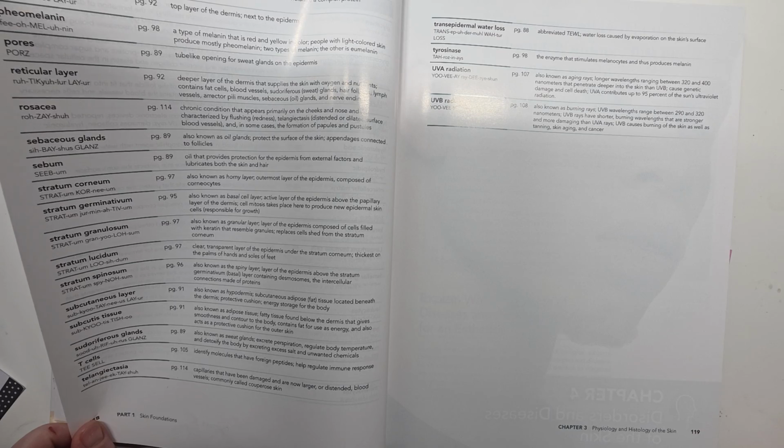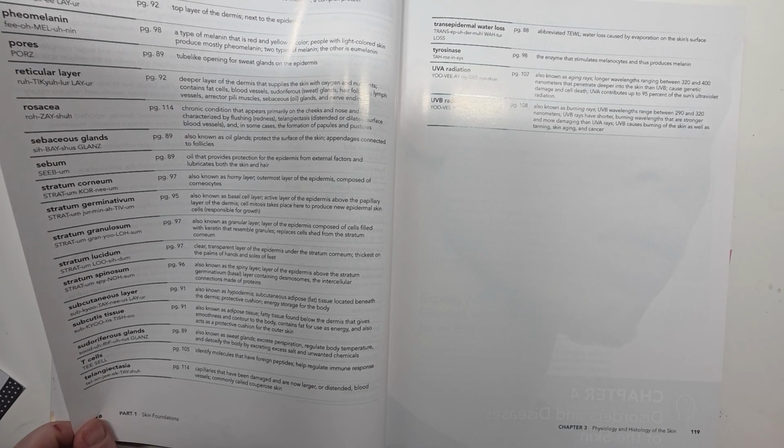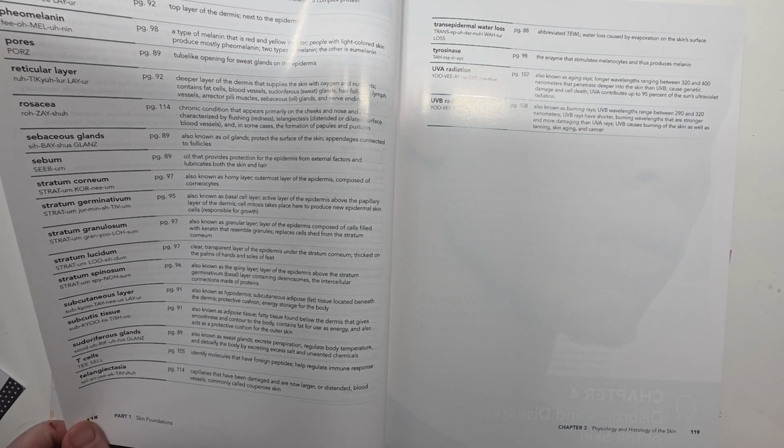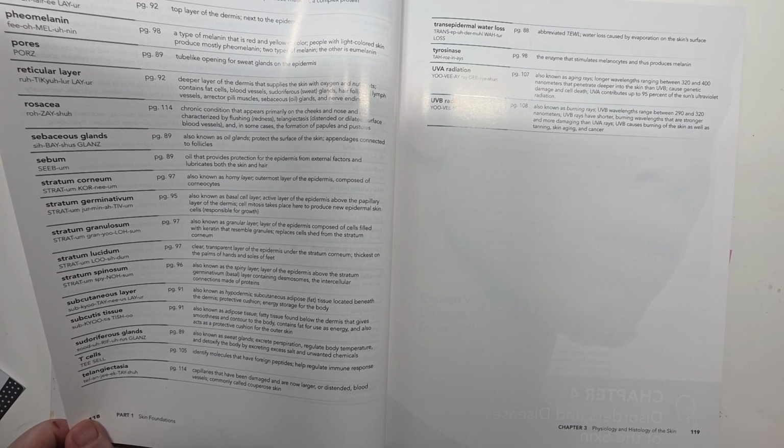Telangiectasis, oh my goodness, T-E-L-E, I even got that wrong. Telangiectasia, underneath has it spaced out, telangiectasia.